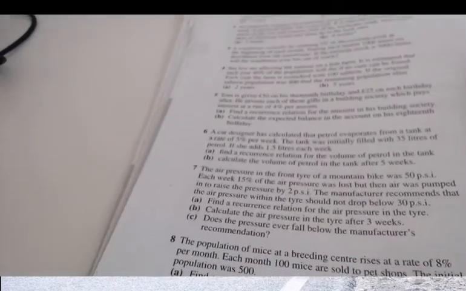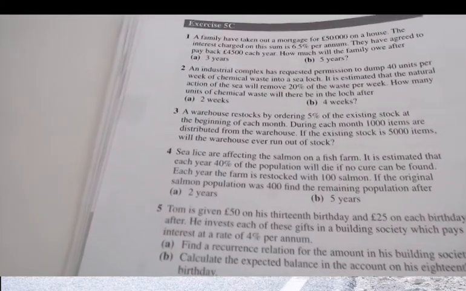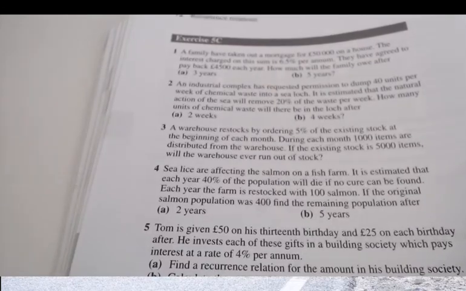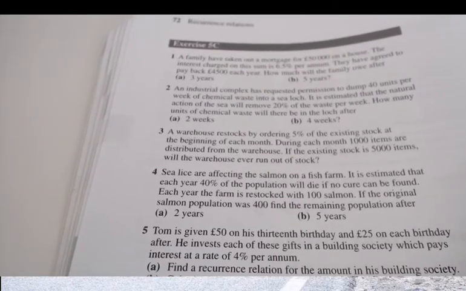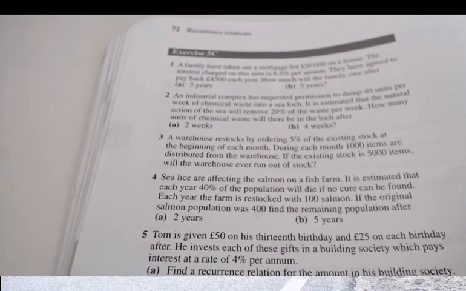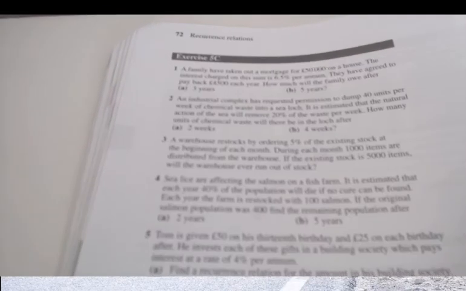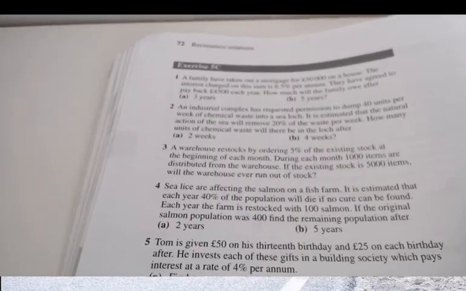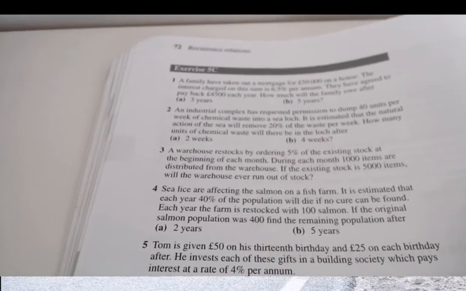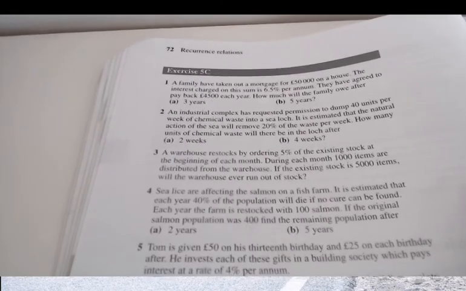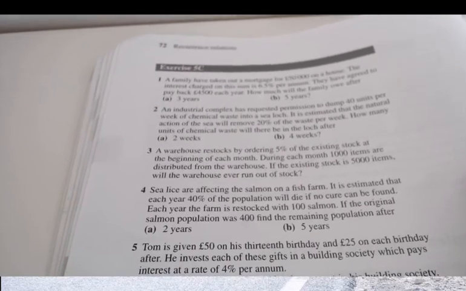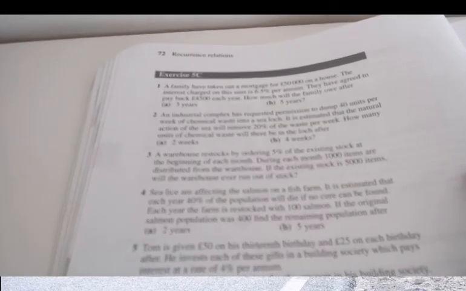You're going to try question number 3 there. A warehouse restocks by ordering 5% of the existing stock at the beginning of each month. During each month, 1,000 items are distributed from the warehouse. If the existing stock is 5,000 items, will the warehouse ever run out of stock? I want you to set up a recurrence relation. I want you to write down what U0 is, and then I want you to get U1, U2, U3, U4. Press pause, on you go.